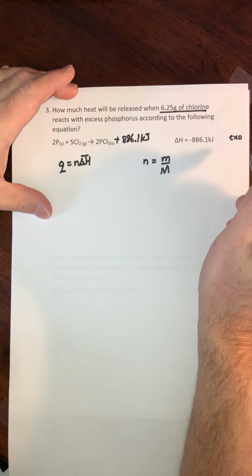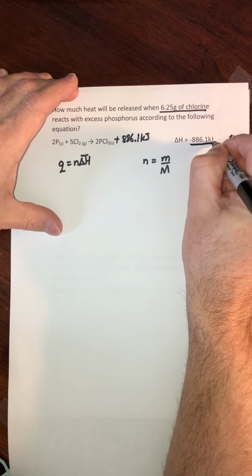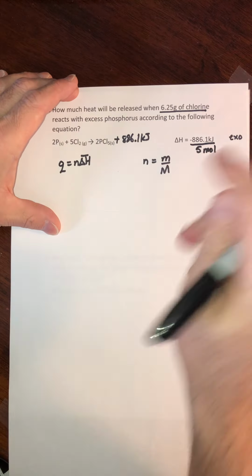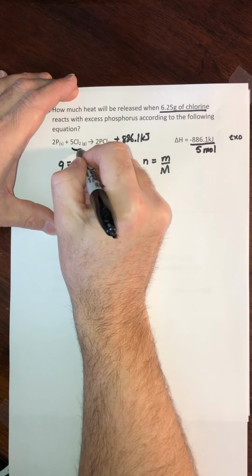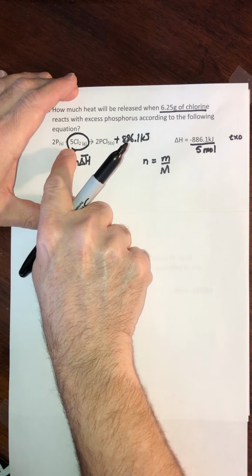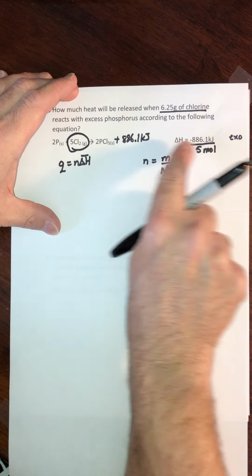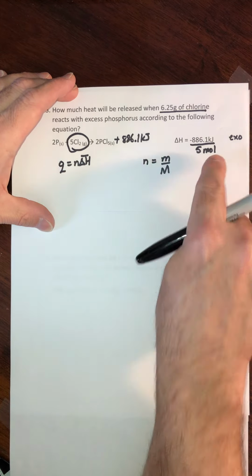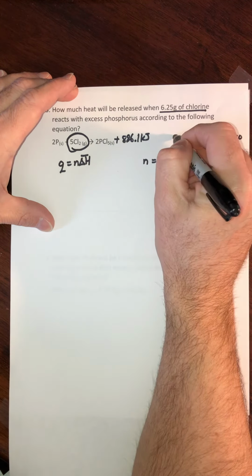Really what I have to say here is this is per 5 moles, right? Because if this is my important chemical, this reaction involves 5 moles. So this is the amount of heat I get per 5 moles, right? Per 5 of them.